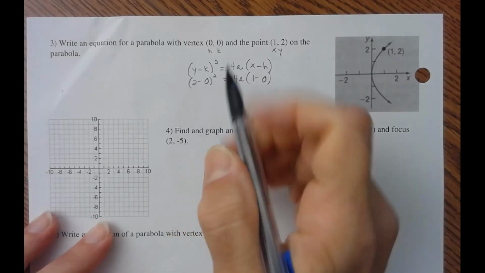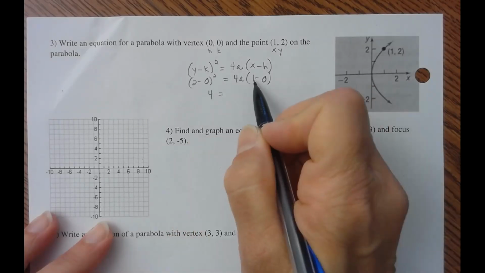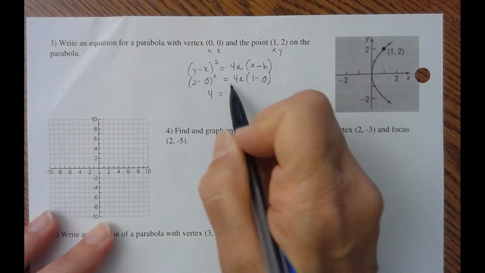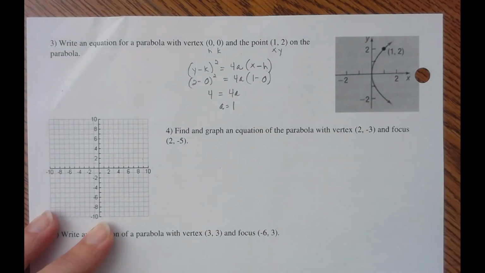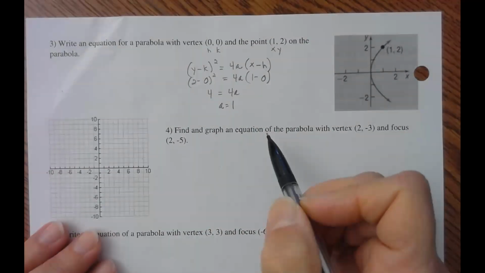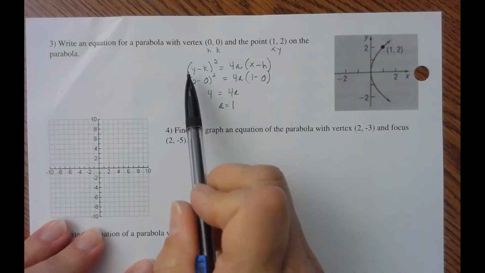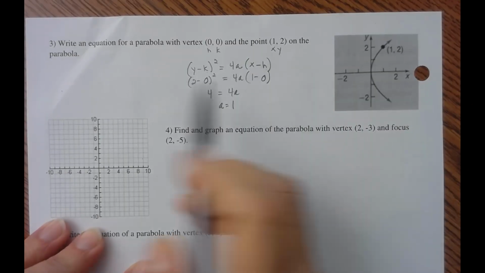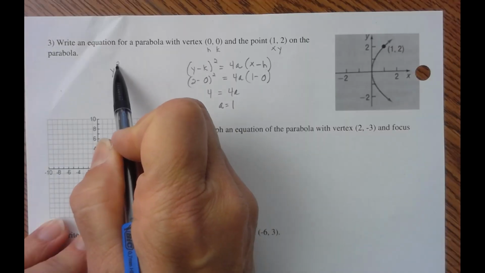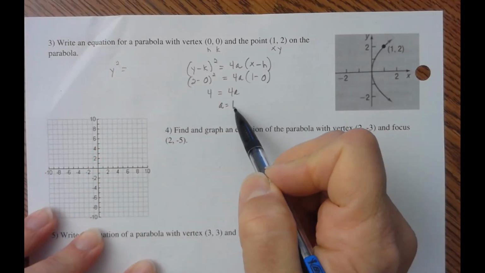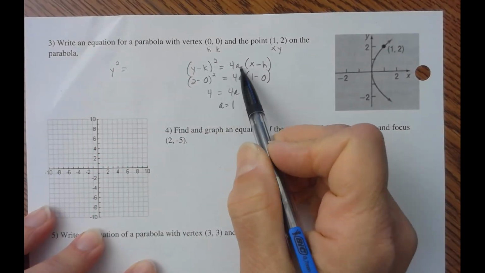So 2 minus 0 squared is just 4, 1 minus 0 is just 1 times 4a, a is 1. So when I write my equation for this parabola, here's my basic format again. So it'll be y minus 0, which is just y squared. A is 1, so I'm going to do 4 times 1.